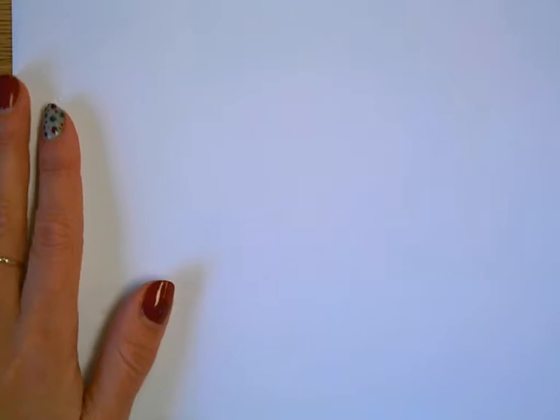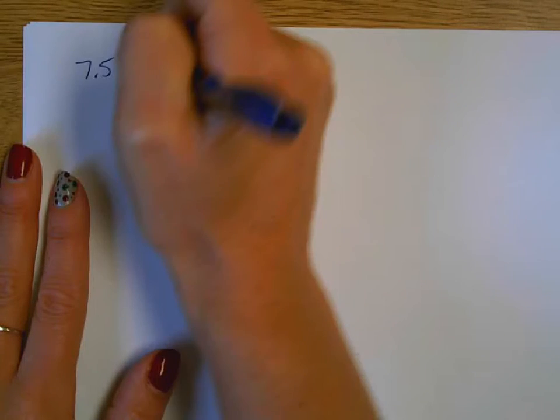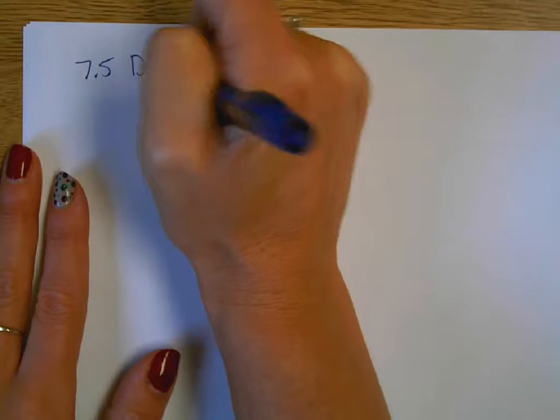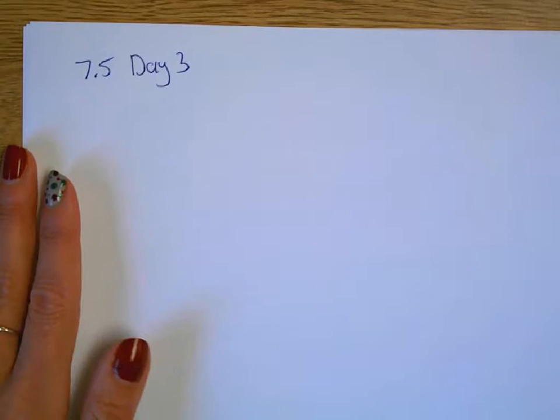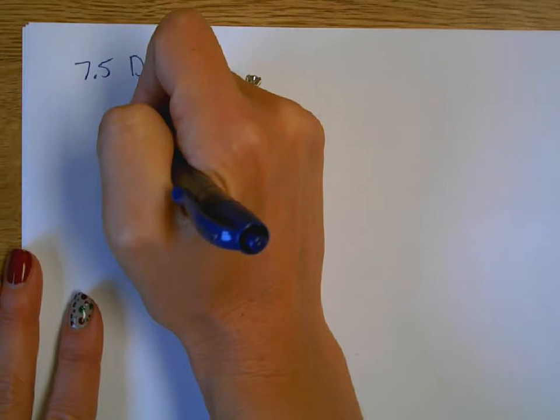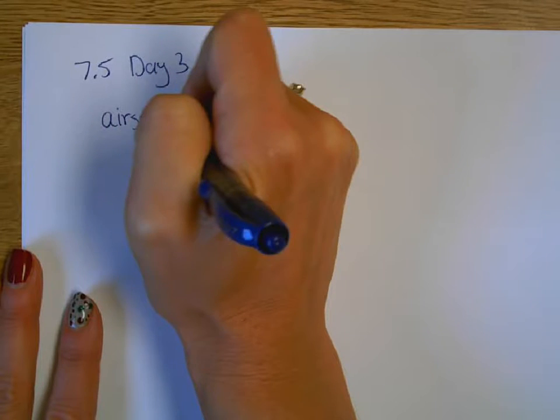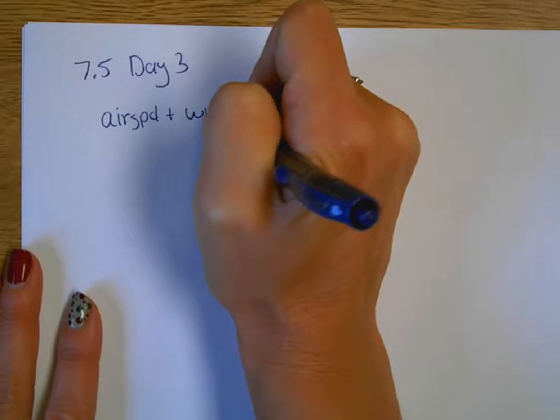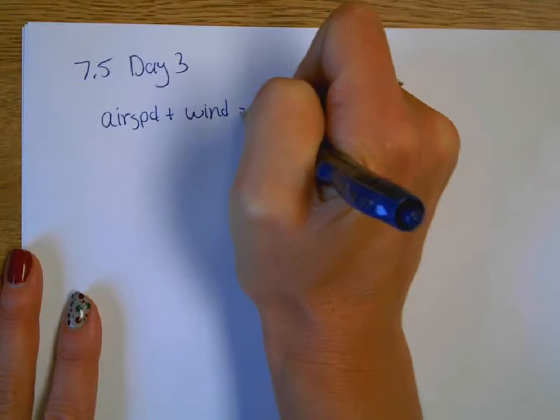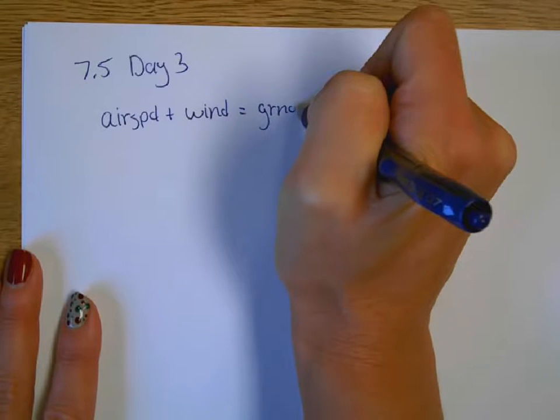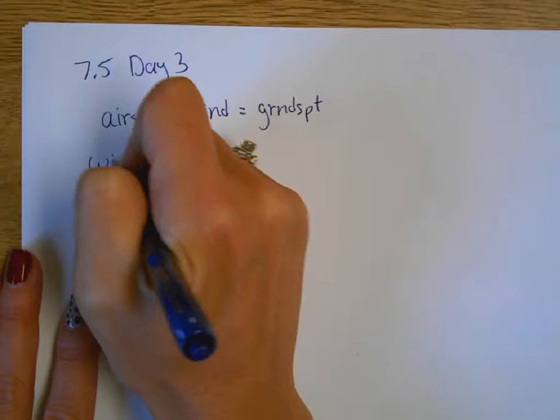Okay, so 7-5 day 3. It's airspeed plus wind equals ground speed. We're going to do, I believe, 3 of those. And just remember, airspeed plus wind equals ground speed. And wind always has to get fixed.